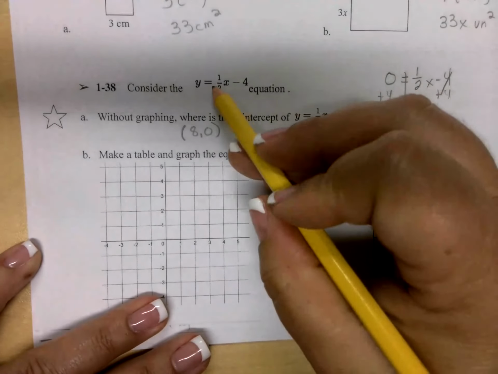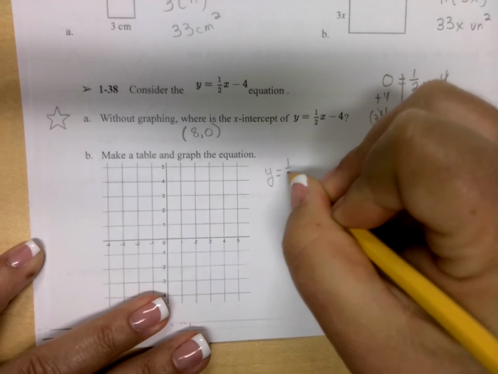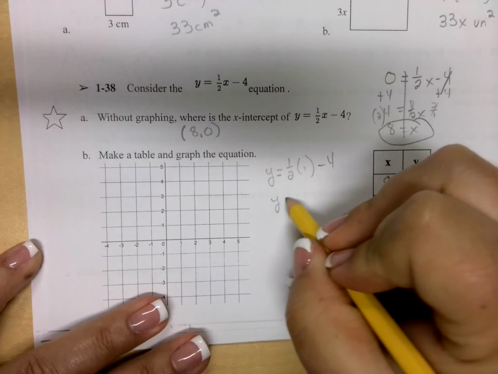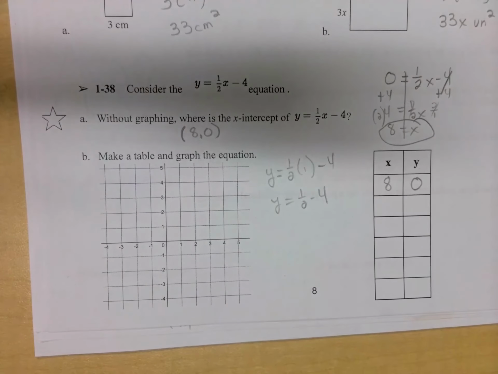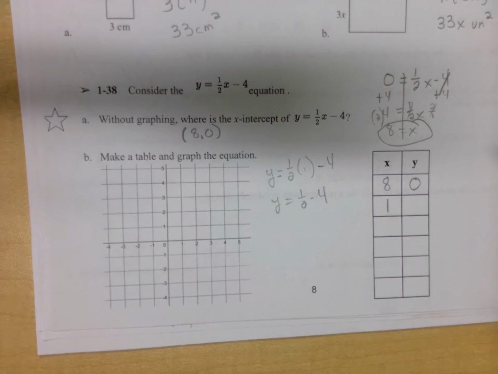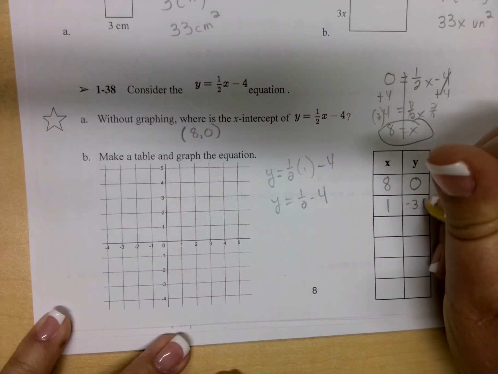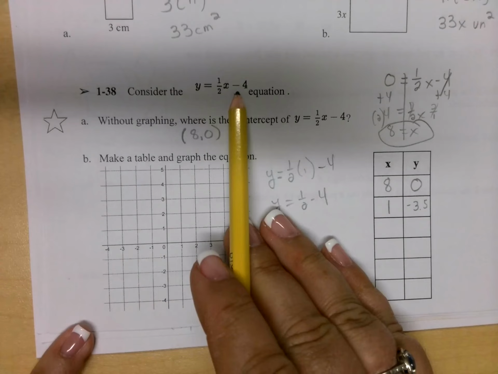And so let's see, y equals 1/2 times 1 minus 4. So y equals 1/2 minus 4. So when x is 1, y would be negative 3.5. So let's just graph this because we know how to graph.